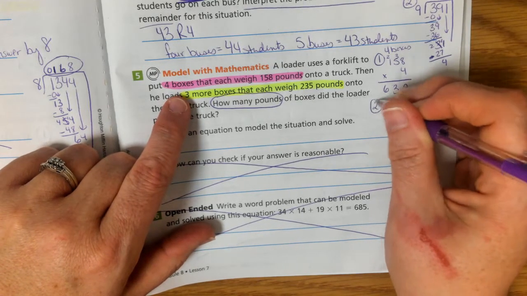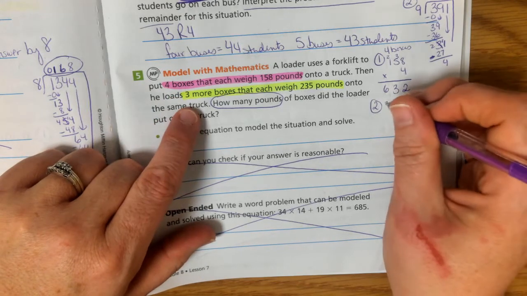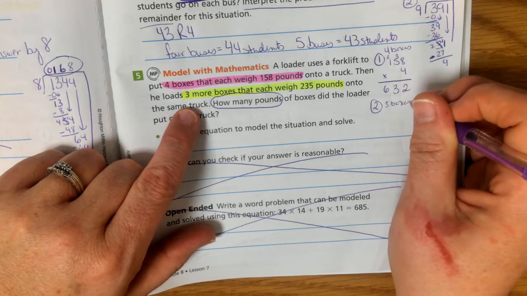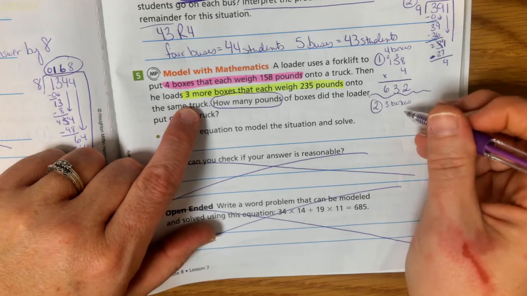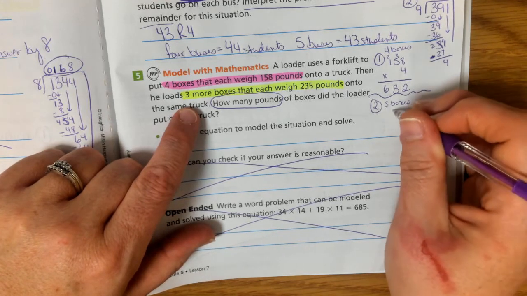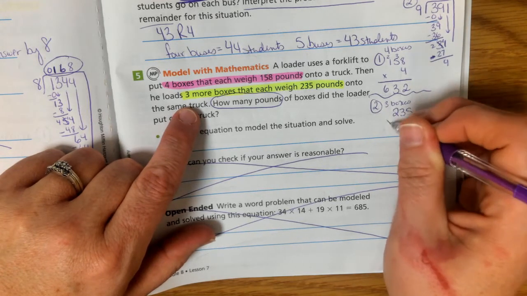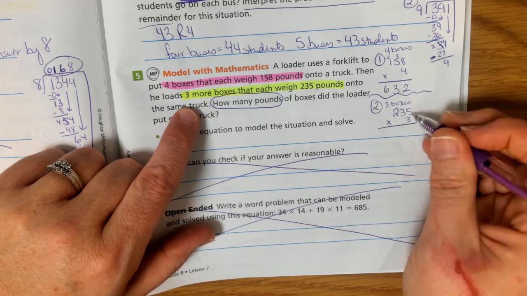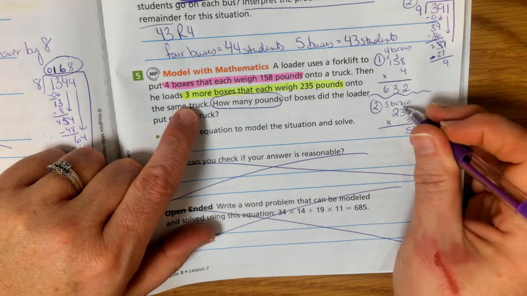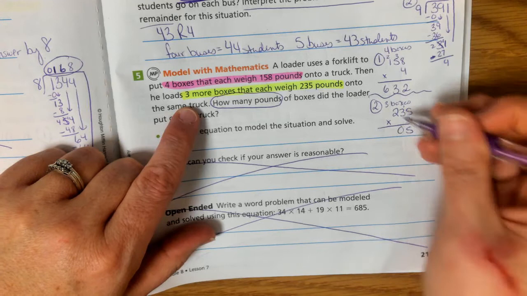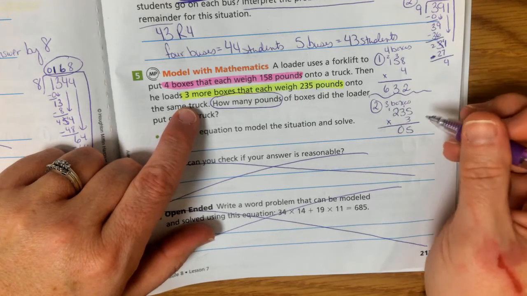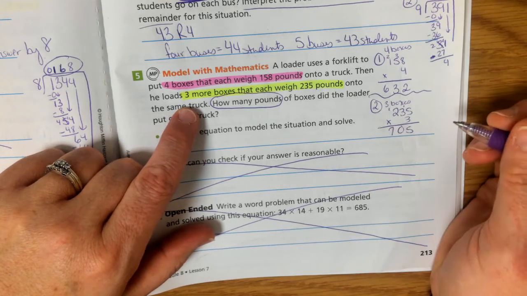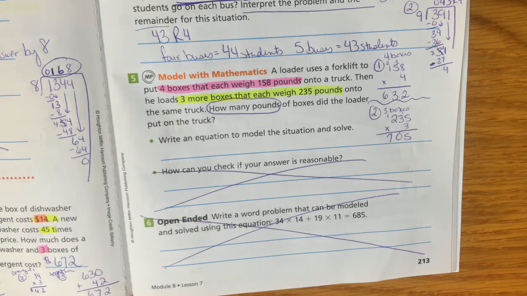Our second step is to find the 3 boxes. So we're going to have 235 times 3. 5 times 3 is 15. 3 times 3 is 9, plus 1 is 10. 2 times 3 is 6, plus 1 is 7. So the 3 boxes weigh 705 pounds.